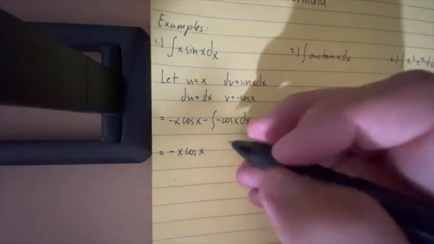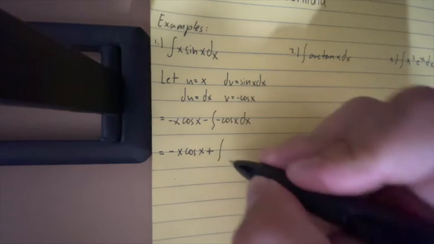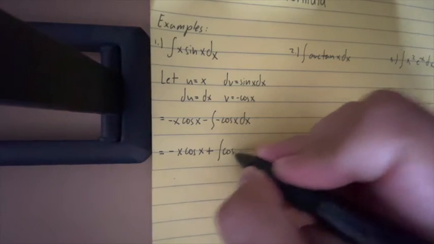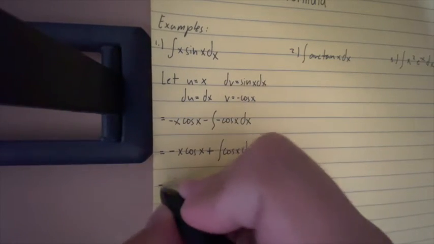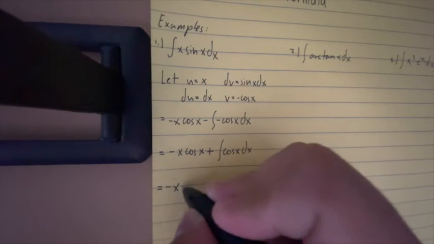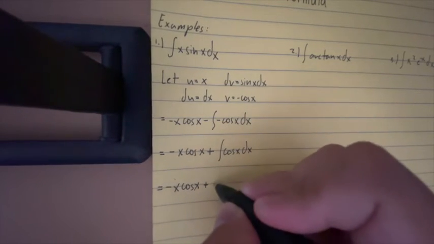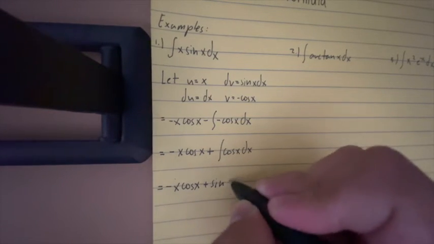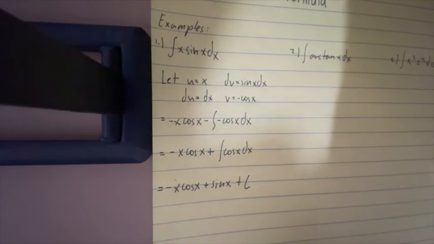Negative times negative is equal to positive, so plus the integral of cosine x dx. For the final part, we will simplify: negative x cosine x plus sine x plus the constant c.